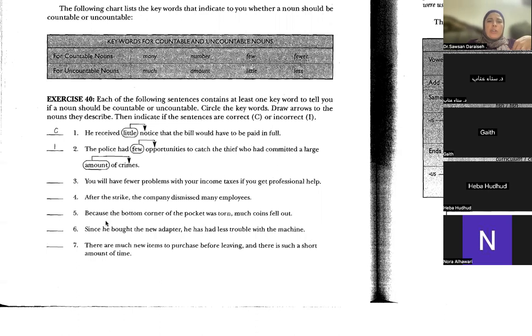Because the bottom corner of the pocket was torn. لأنه الجيبة guys فيها مزع ممزوعة الجيبة you know فيها مزع معين. Torn, was torn كان يعني ممزوع guys, whatever you want to call it. Pocket اللي هي الجيبة, maybe جيبة البنطلون, I don't know. It's not clear what they're talking about, which pocket, but where do people put money? In the pockets of their pants.